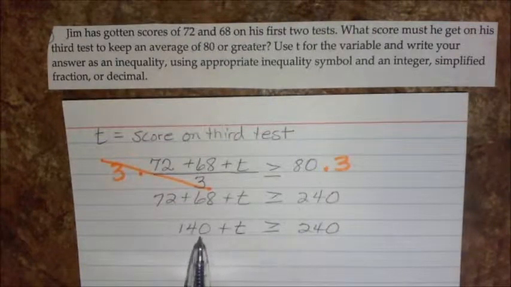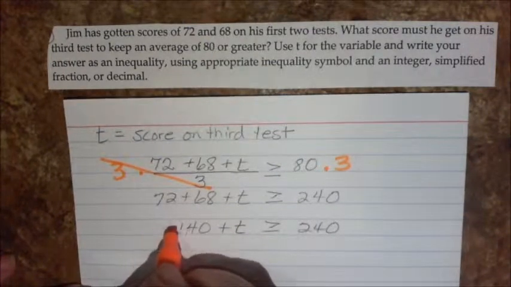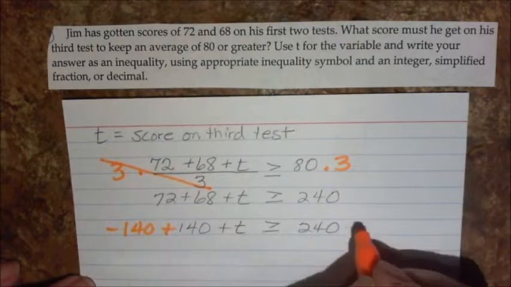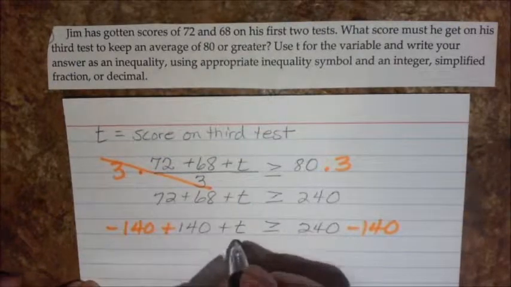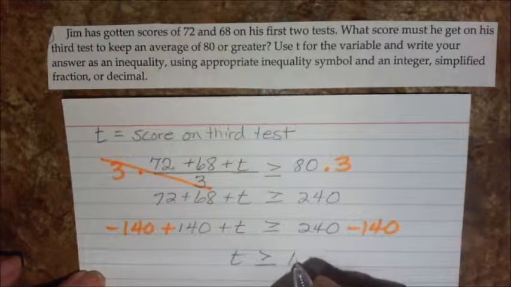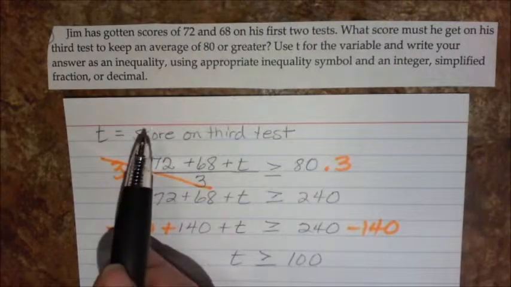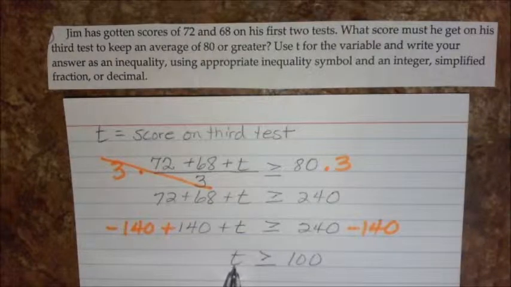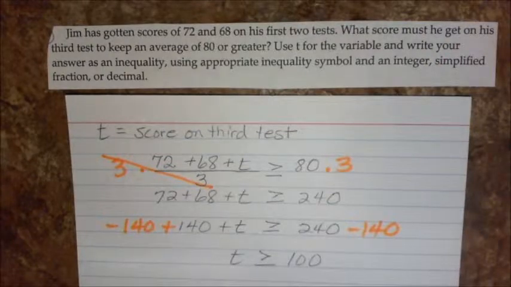Now we want to isolate t, so we need to eliminate plus 140. So we need to subtract 140 or add a negative 140 to both sides. And that isolates t is greater than or equal to 240 minus 140, which is 100. And that says that t stands for the score on the third test. For the score on the third test, Jim must make 100 or greater, so he must have a perfect test or hope for bonus points, I guess. So 100 or greater for that third test.